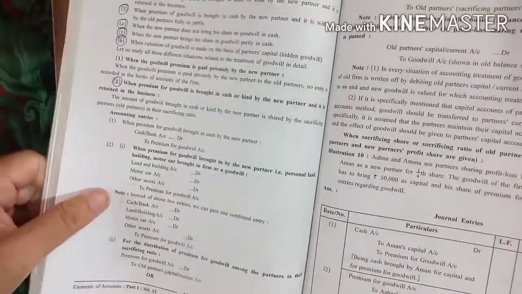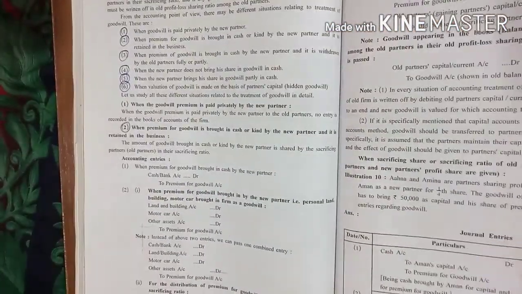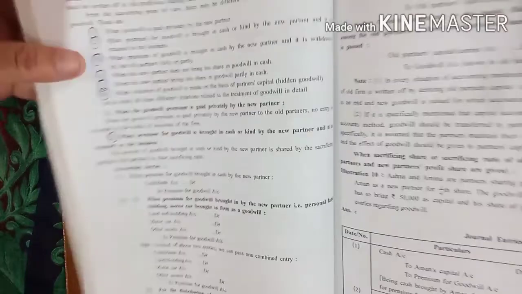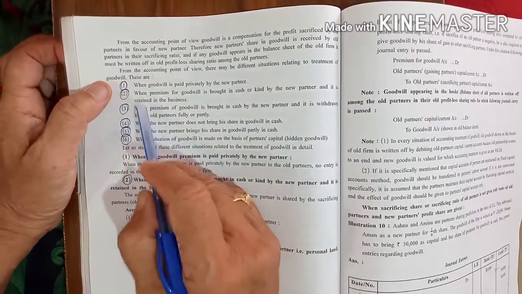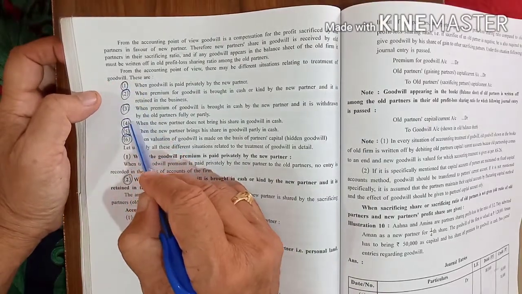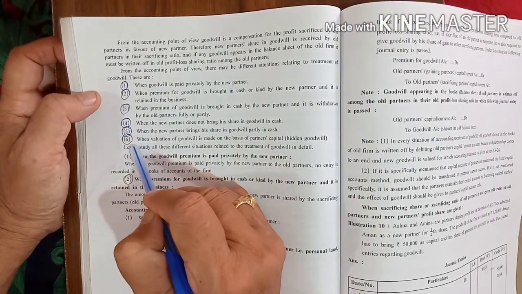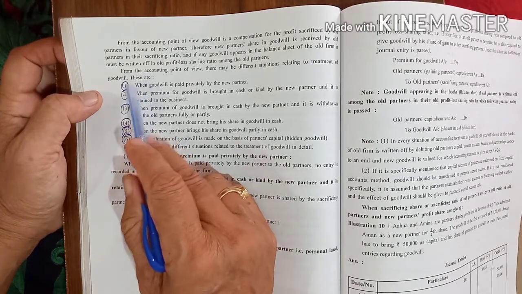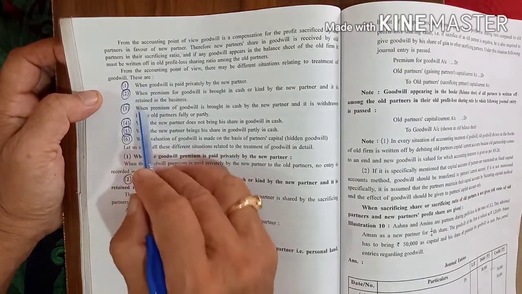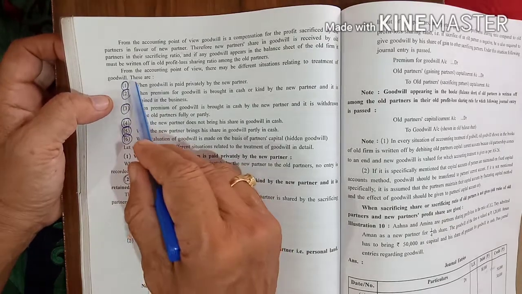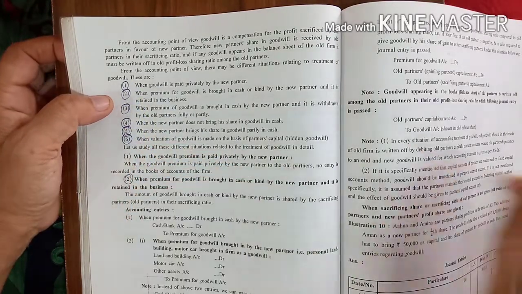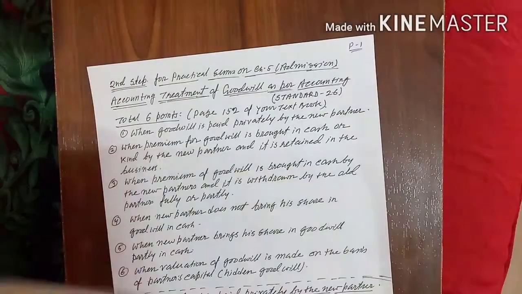In your textbook page number 152, points number 1, 2, 3, 4, 5 and 6, these 6 points I want to tell you today. Once again, page number 152, points 1 to 6.